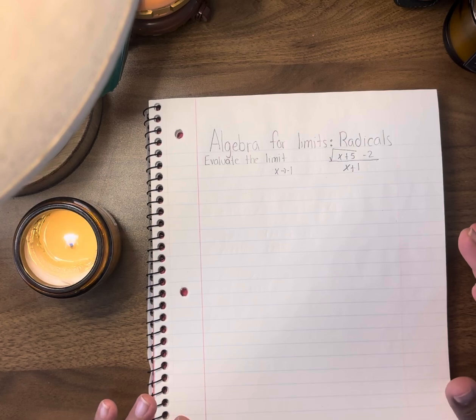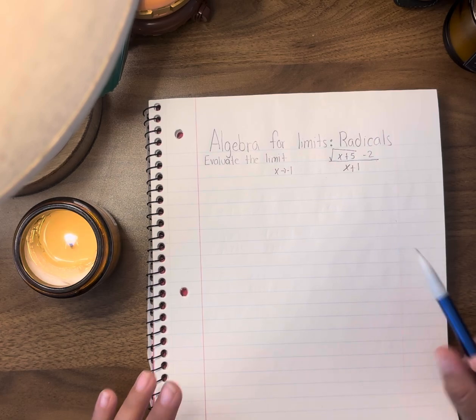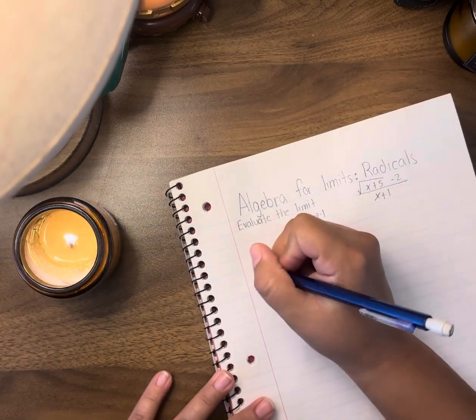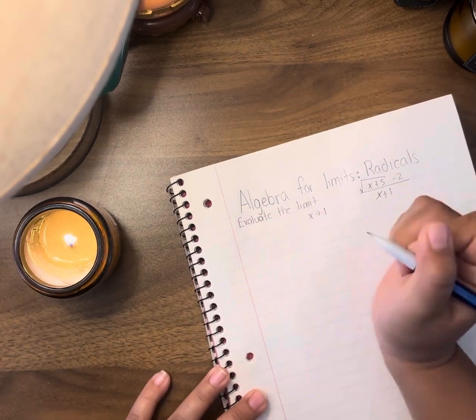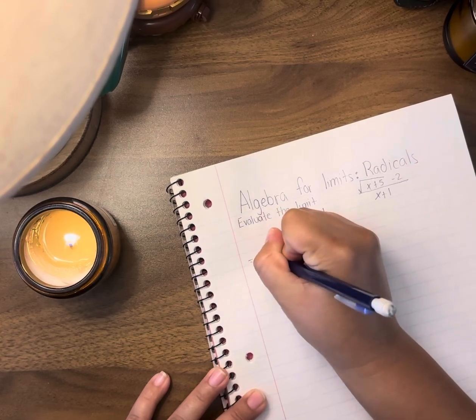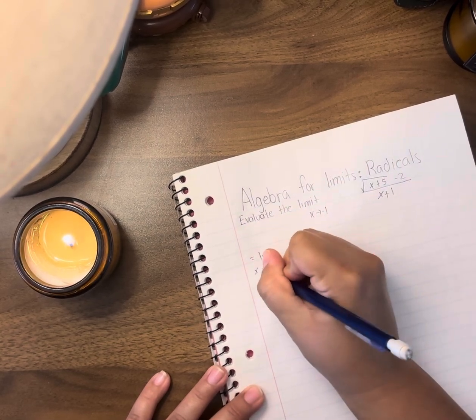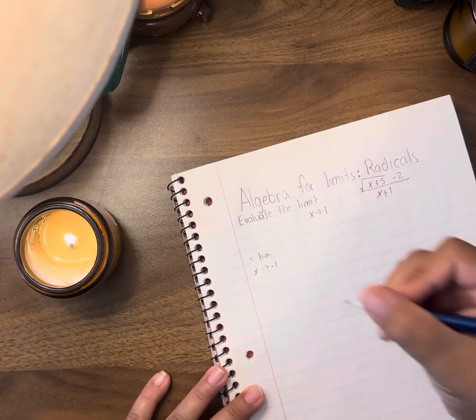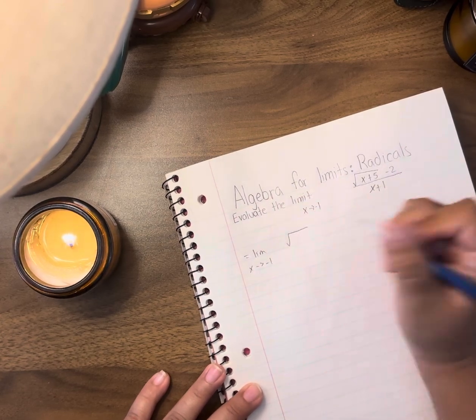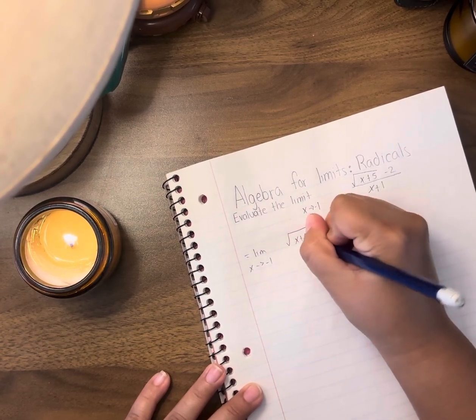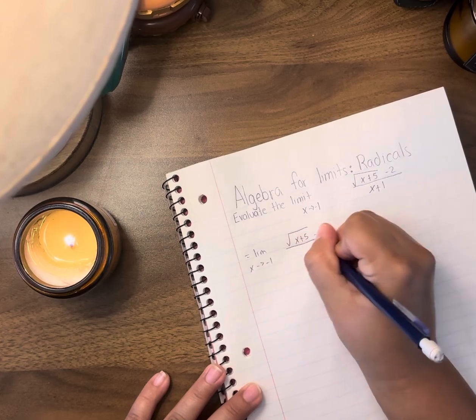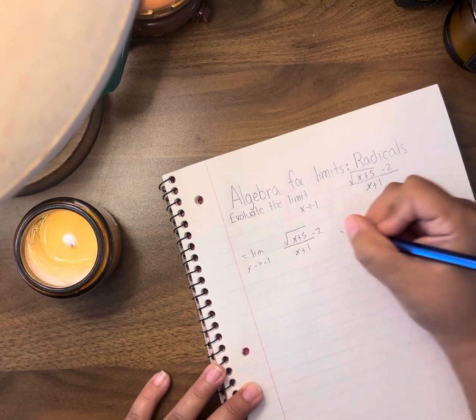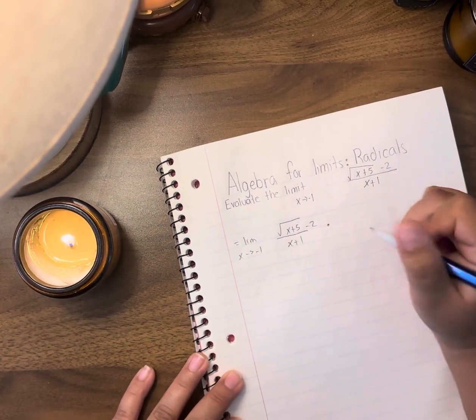If you are not sure what a conjugate is, basically it is the same expression, just with a different sign. So we are going to write equals the limit as x approaches -1. We're going to rewrite the expression, and then this is where we multiply by the conjugate.